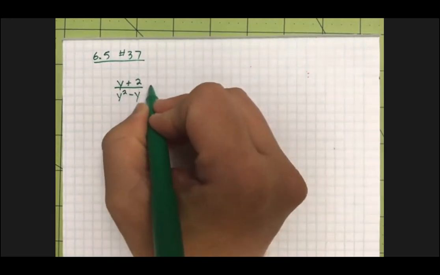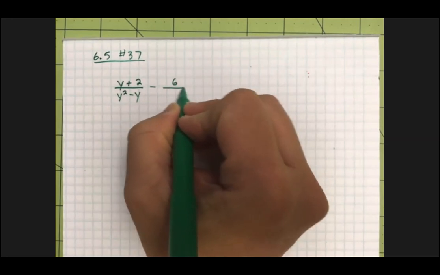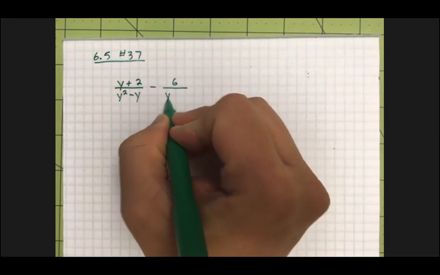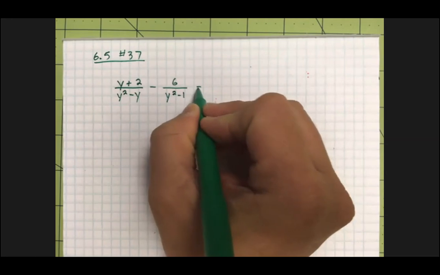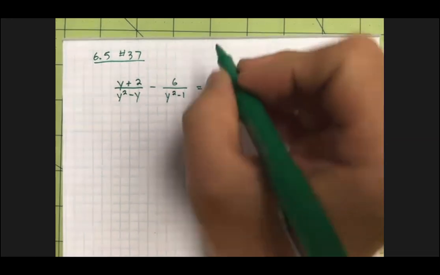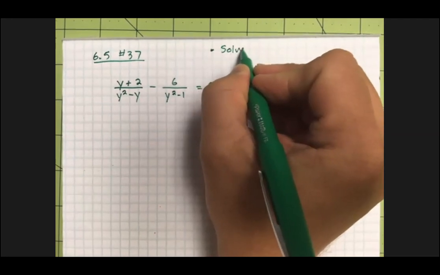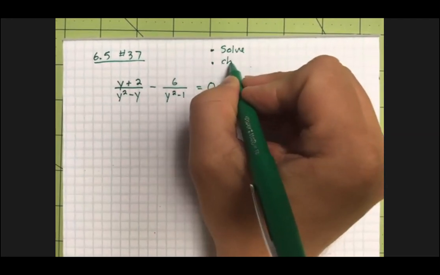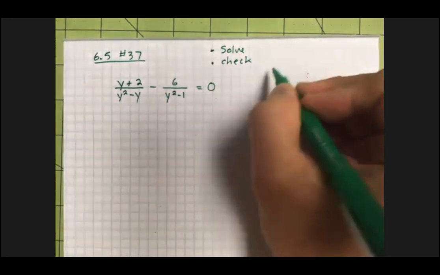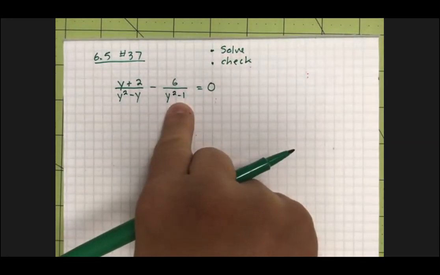You can do that with everything, that's true, but sometimes you need more explanation than others. This is problem 37. The instructions, again, are essentially solve and check. And I want to know what I should worry about.